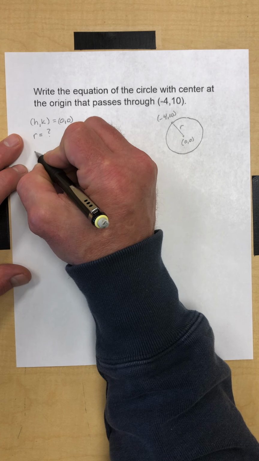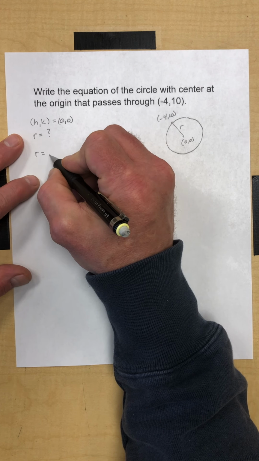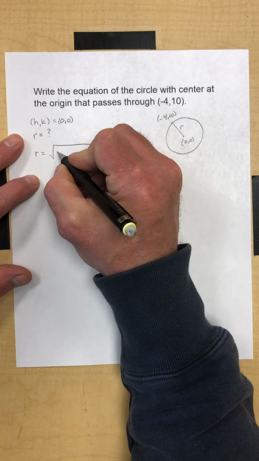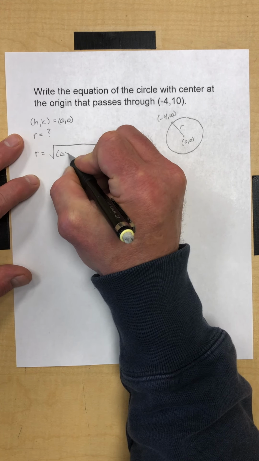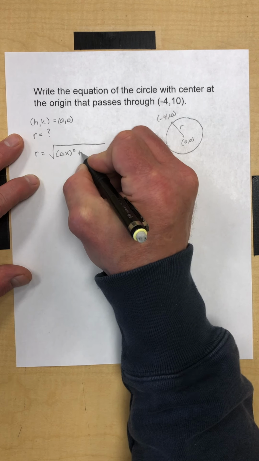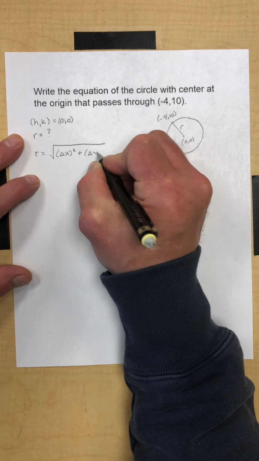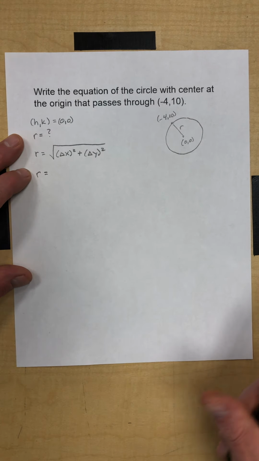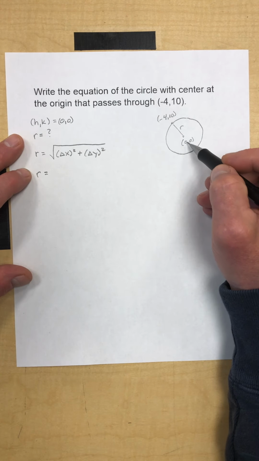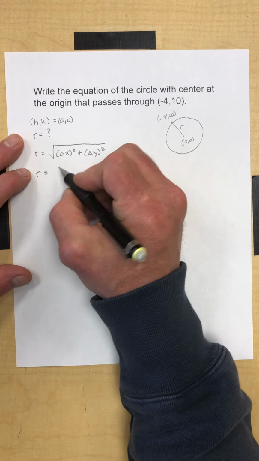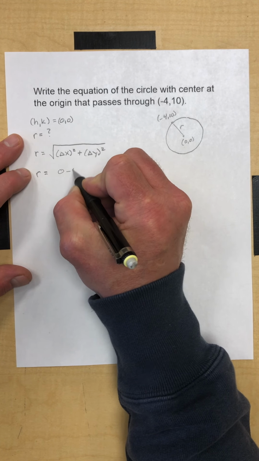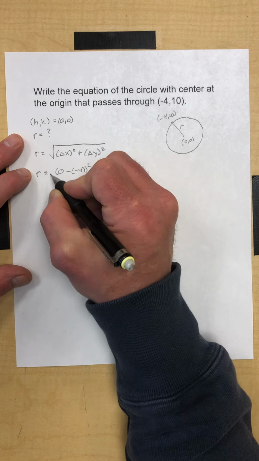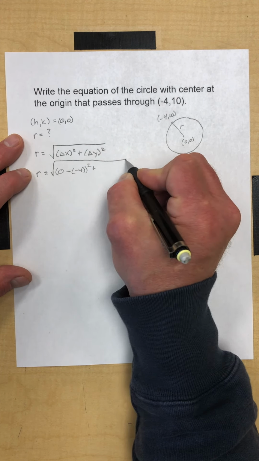Using the distance formula, I would go delta x squared plus delta y squared. So my radius: delta x is 0 minus a -4, and I've got to square that, plus, obviously I'm going to take the square root of the whole thing.